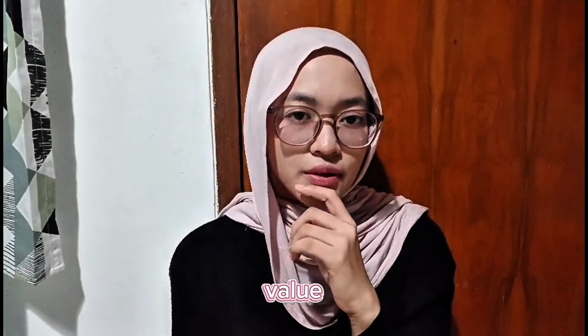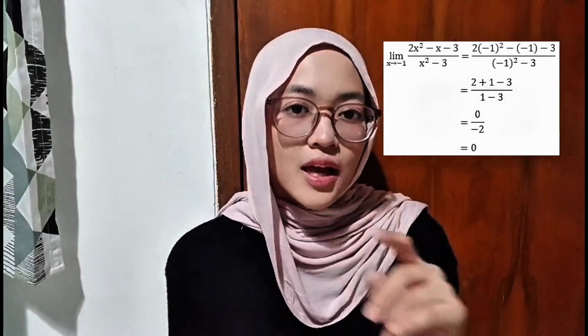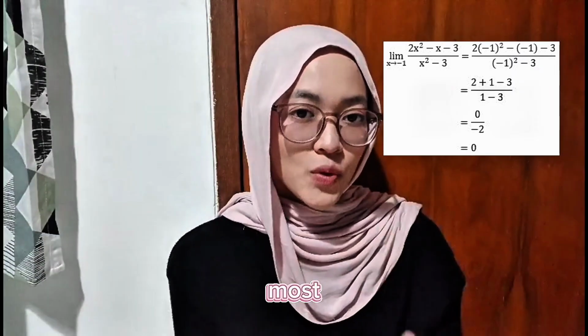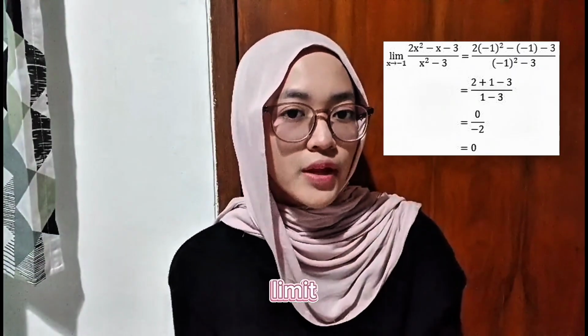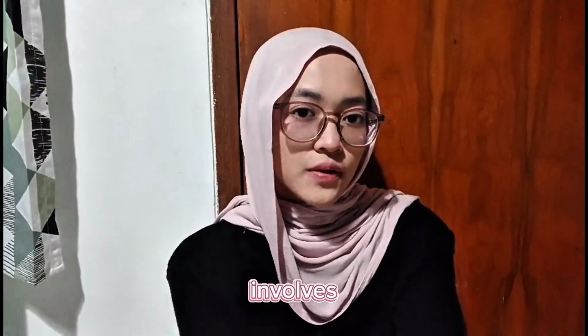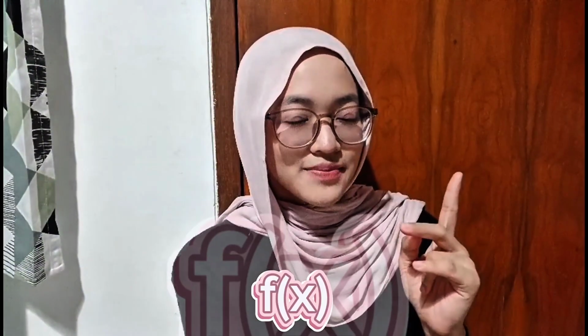There are also many kinds of limits. So, how do we find the limit value? The first is the substitution method. The substitution method is the most basic way to find the limit value. This method involves directly substituting the value into the function f(x).